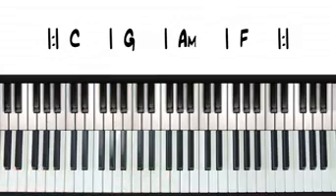So you really need to put in the work, and once you get those chords under your fingers, you will really start to see some progress with your playing.